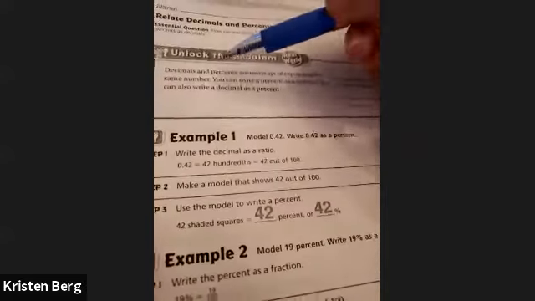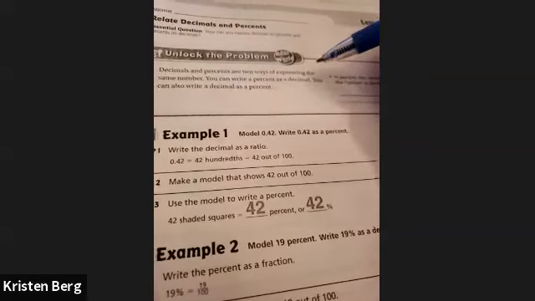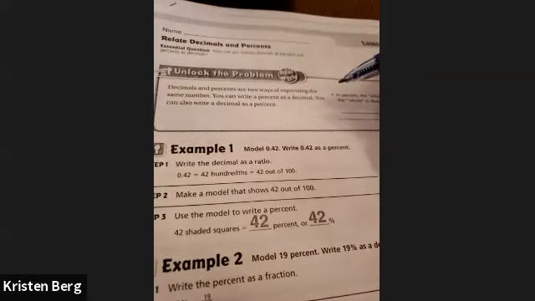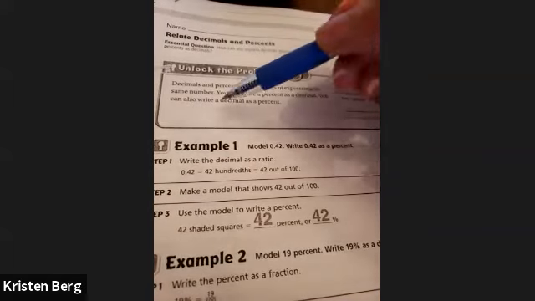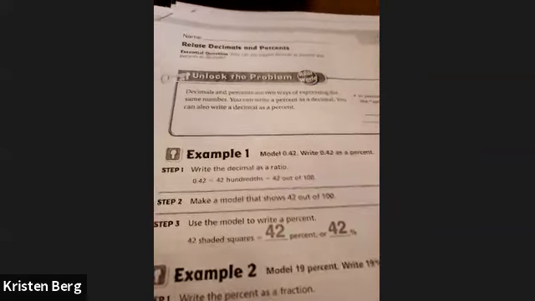Now we are on lesson 5 and I will turn this around. This is again another favorite of the kids. This one says decimals and percents are always two ways of expressing the same number. You can write a decimal as a percent, and you can write a percent as a decimal.